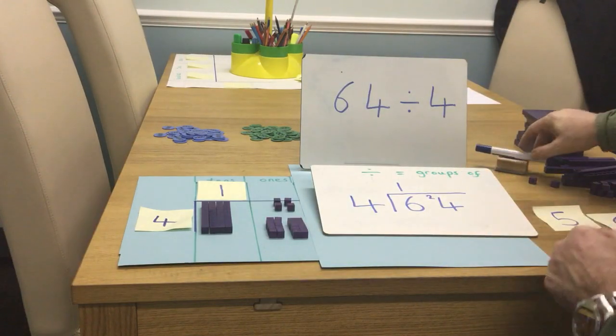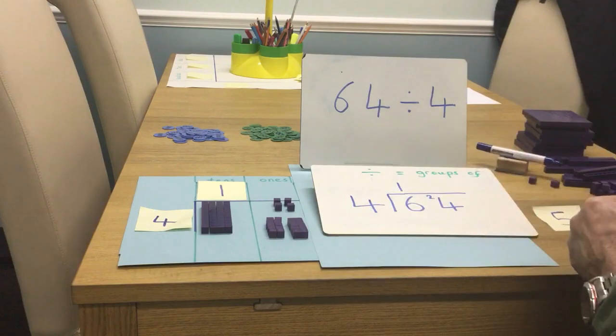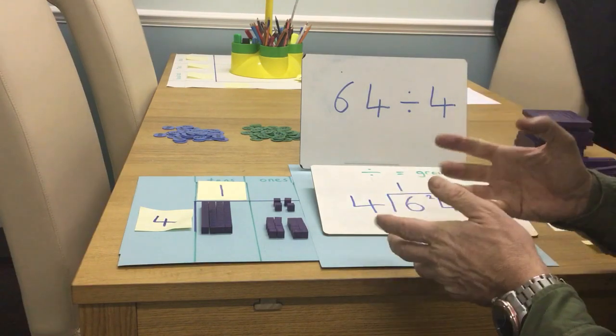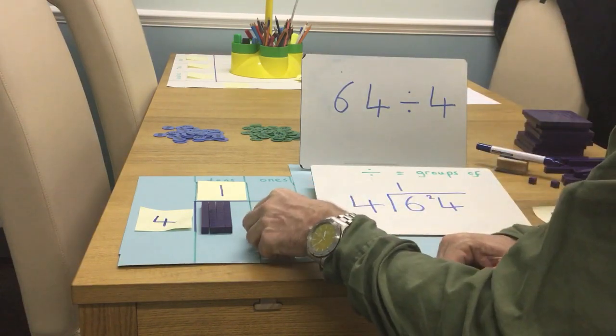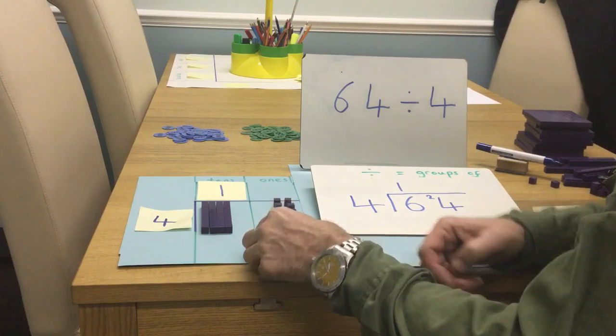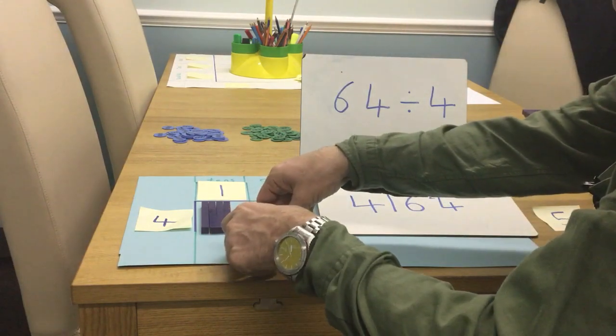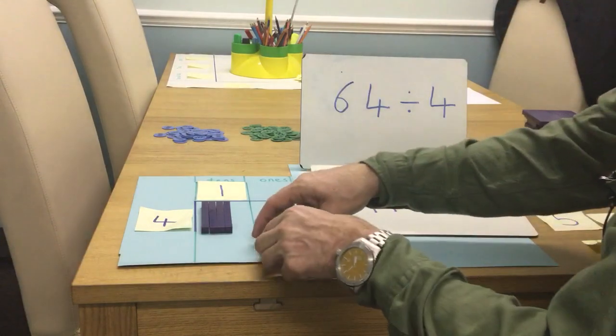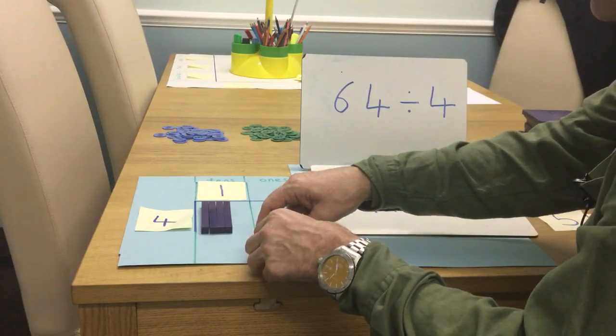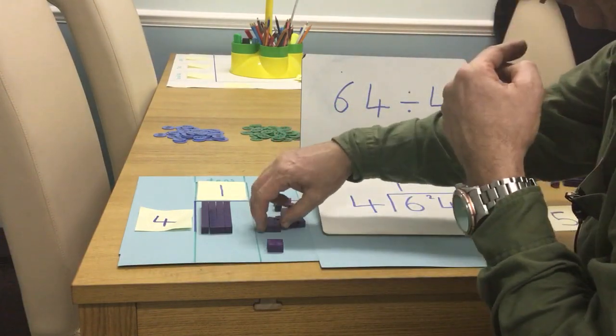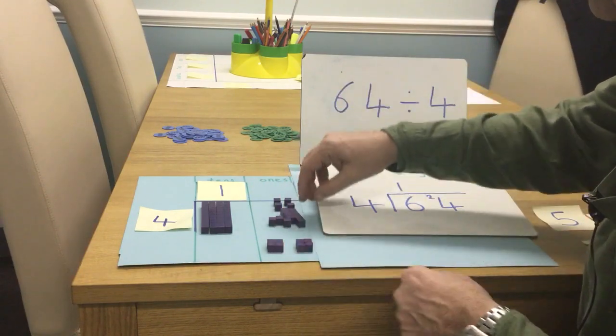So the next question is, how many groups of 4 are there in 24? So I've got to make groups of 4. Now this time I'm going to make them in little squares. So I'll show you one. There's a group of 4 made into a little square. So there's 1. There's 2 groups of 4.